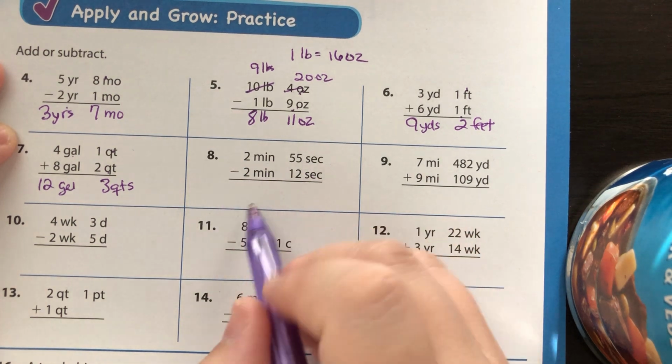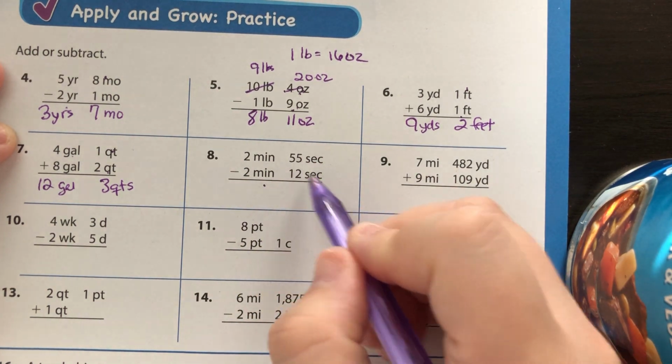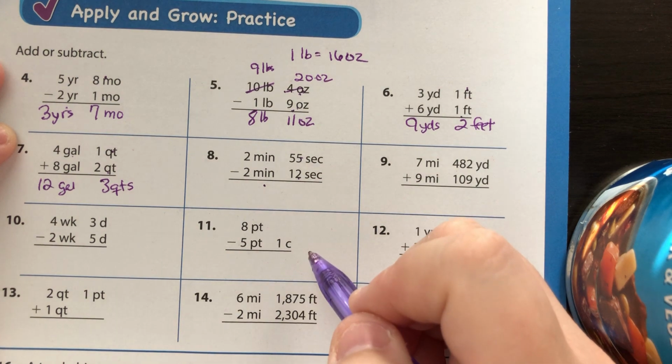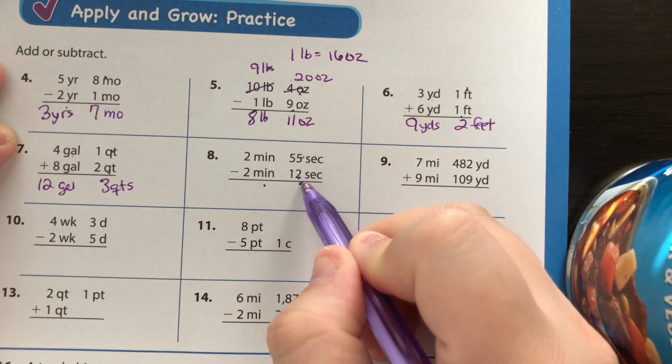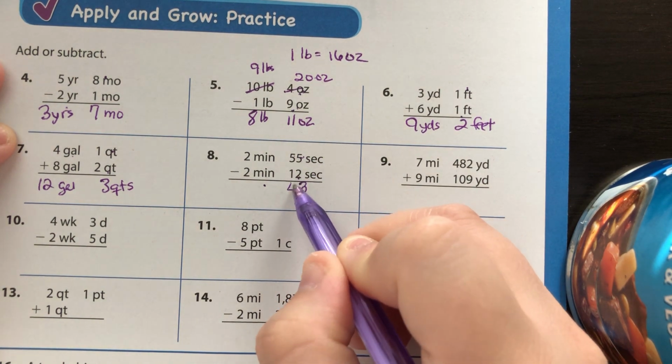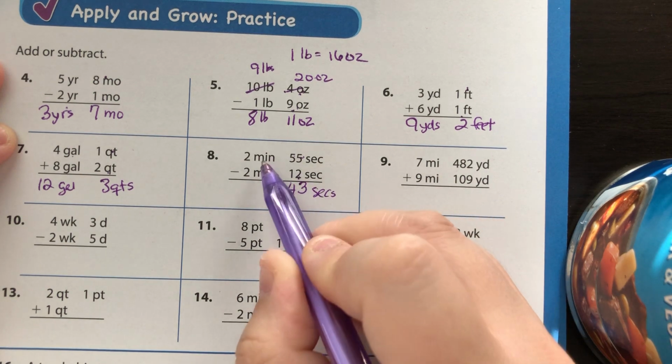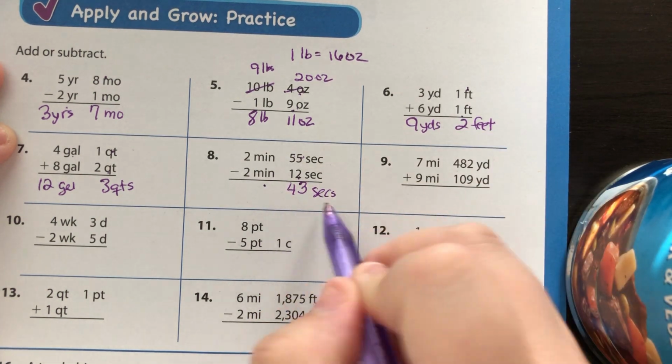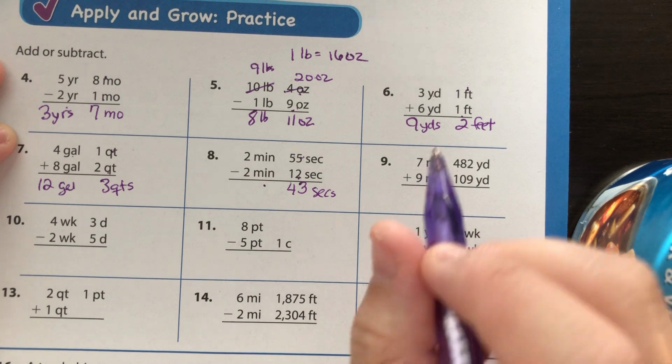Over here, this is time, minutes and seconds. 12 is less than 55, so I don't have to borrow anything. 5 minus 2 is 3. 5 minus 1 is 4. 2 minutes minus 2 minutes, that's 0. So the answer is just 43 seconds.